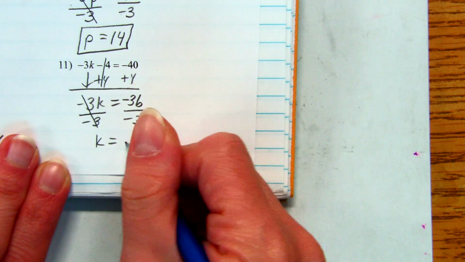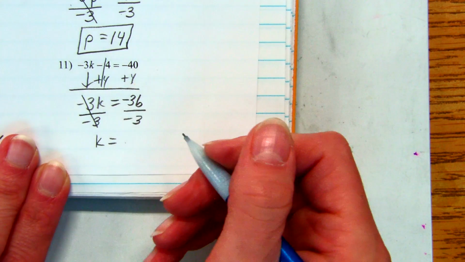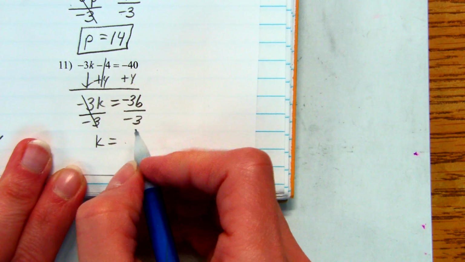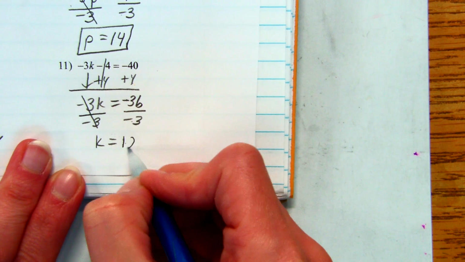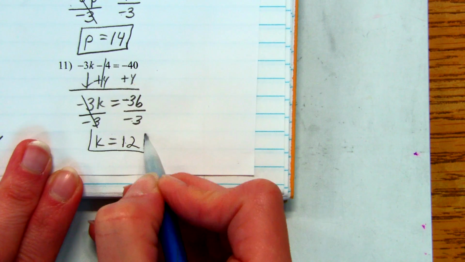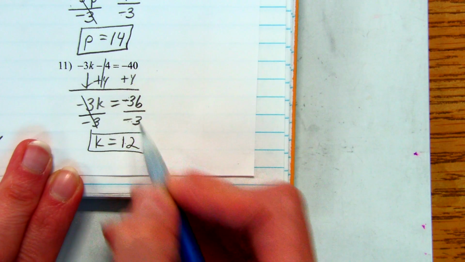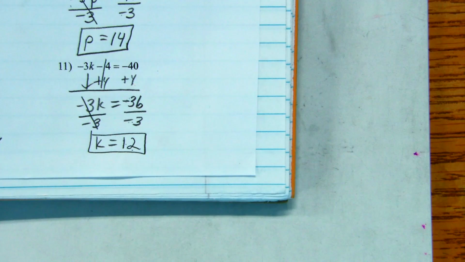And what am I going to get for the answer? Raise your hand if you think you know. Brian. Negative 12. Okay, since these are the same signs, I'm thinking it's going to be positive 12, but it is 12. Okay, so remember, if they have the same signs, the answer comes out positive. Negative 3.